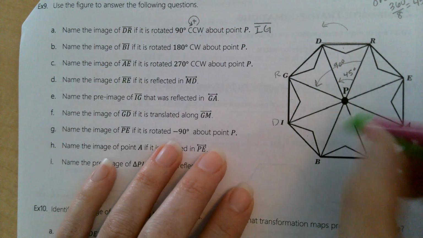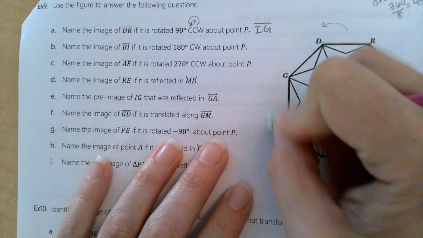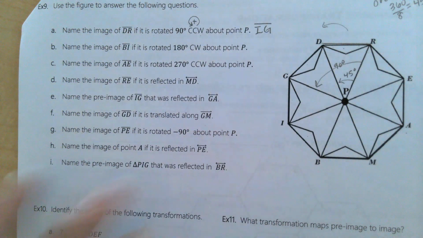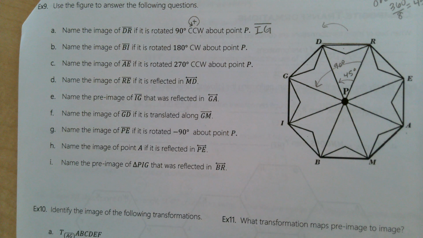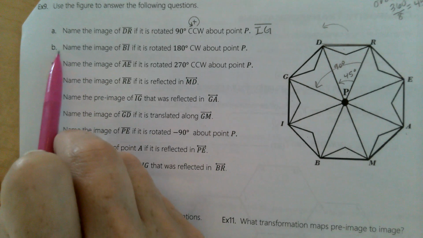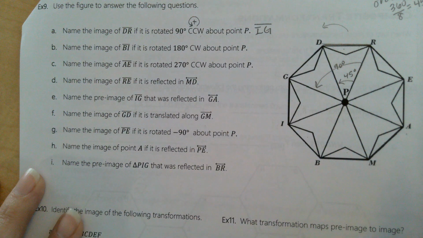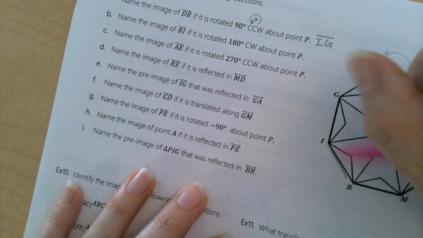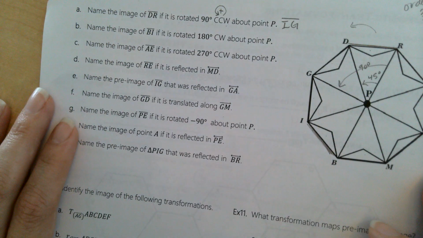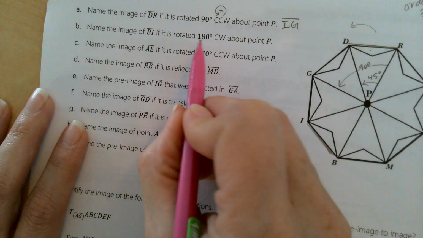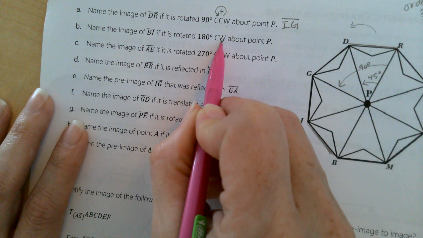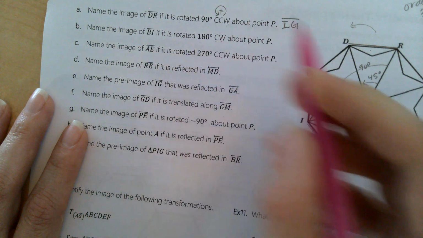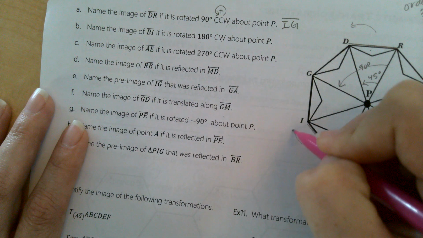All right, I'm going to erase my R and my D. All right. So this one says name the image of BI. So now I'm at BI. Okay, and I'm going to rotate it 180 degrees clockwise. Which direction is clockwise? To the right. So this time I'm taking it and I'm going to the right.